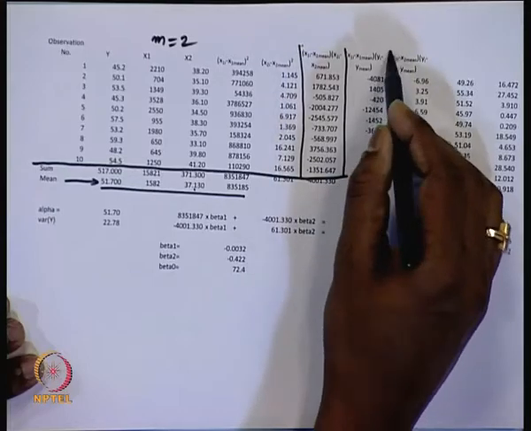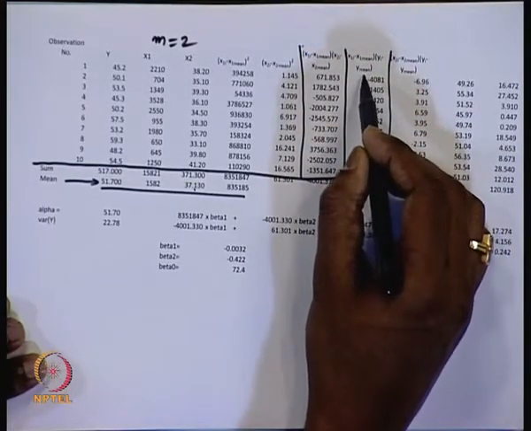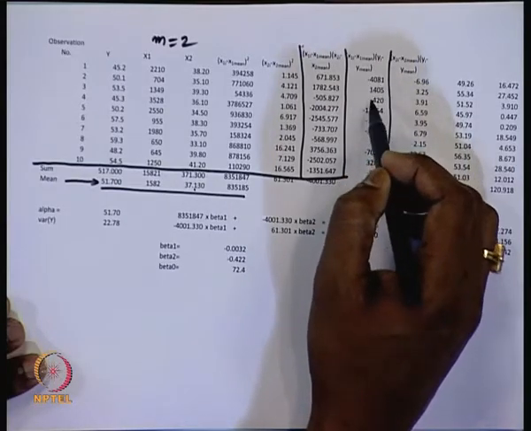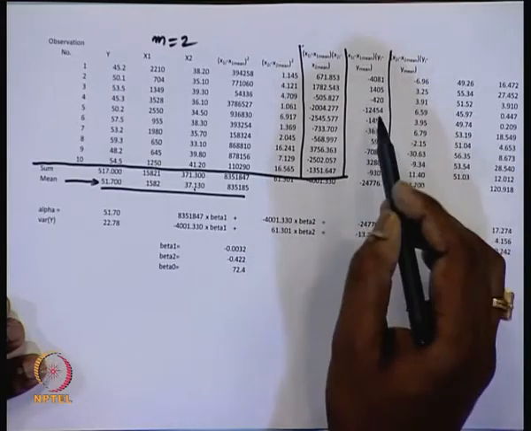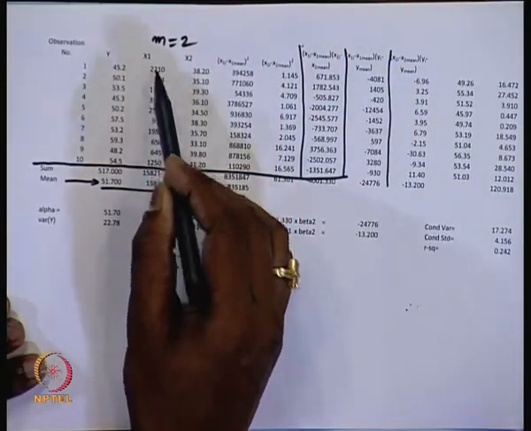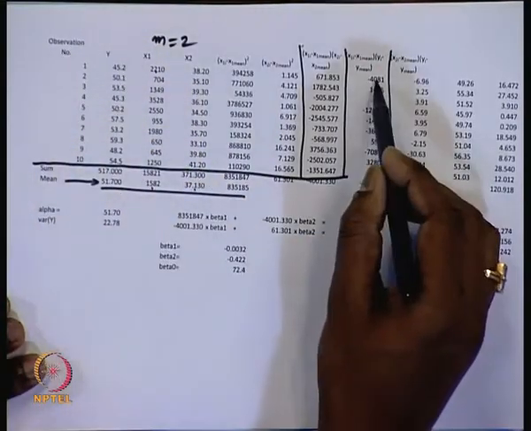Similarly, this column is for x1 minus x1 mean multiplied by yi minus yi mean. If you see this one, here also this minus this mean multiplied by this minus this mean, we will get these values.